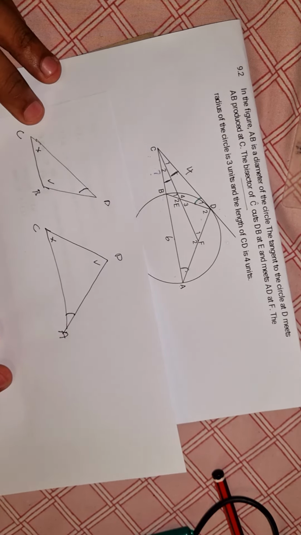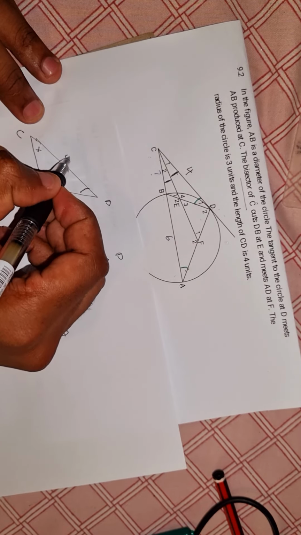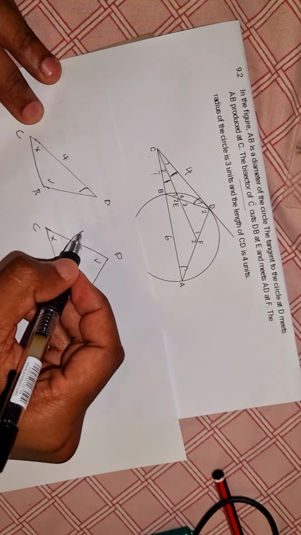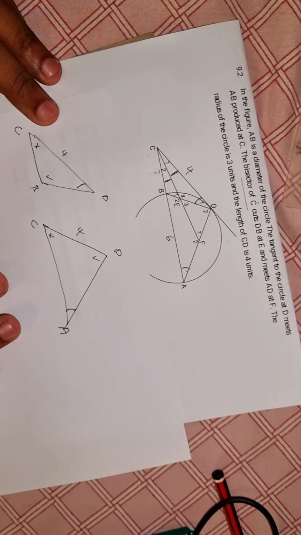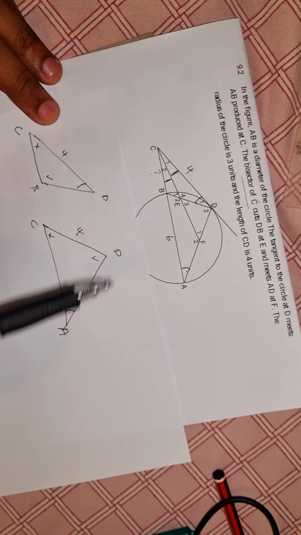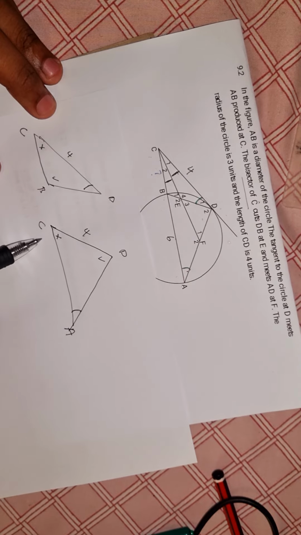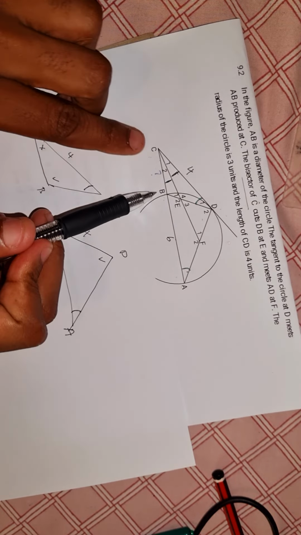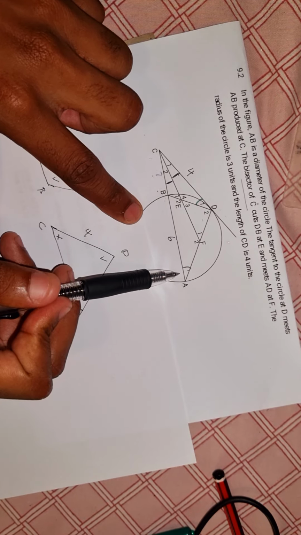And what is the magnitude of CD? CD was provided to us as 4, and CD here is also 4. It's a common side for both triangles. And remember, AB was given as 6, but we don't have AB on these two triangles. We just have AC. And AC is made up of what we are looking for plus what is provided. You get my point, right?